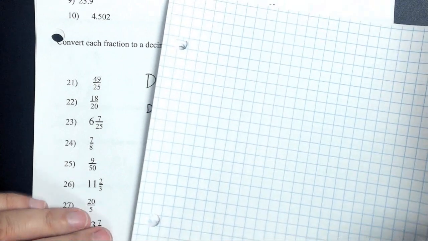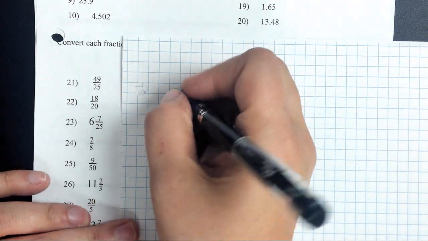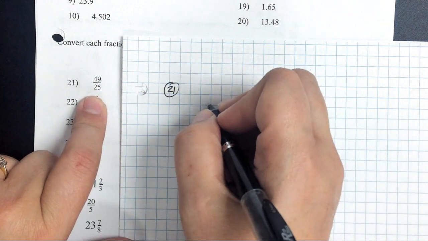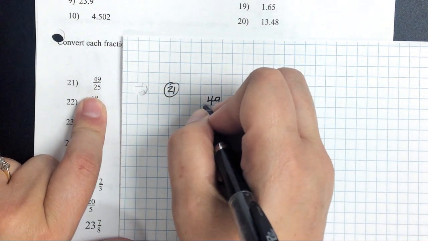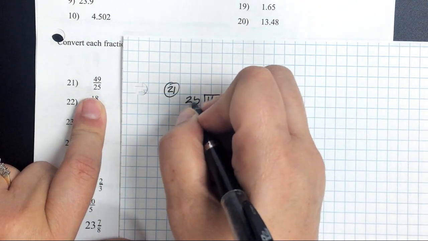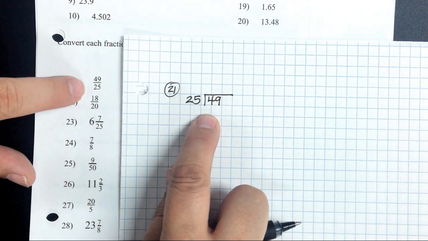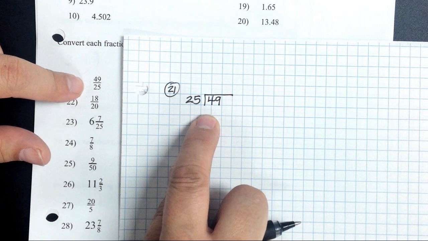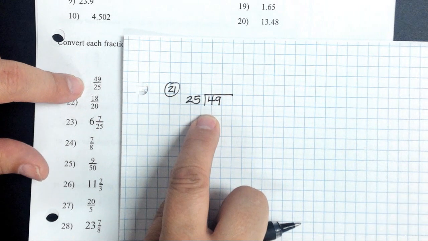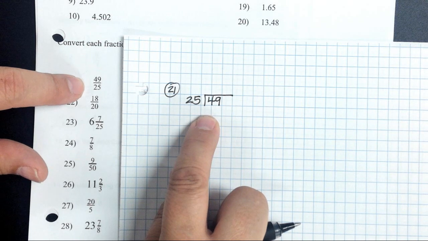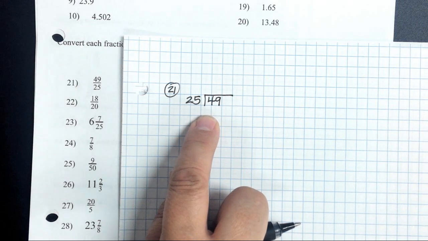Okay, here we go. Number 21. Let's do this one. So we're dividing. And again, we're starting numerator first. So 49 divided by 25. Now, this looks a little different from what we've done in the past. What kind of fraction is that? Improper. So guys, remember, if we have an improper fraction, if I were to change that to a mixed number, I would have a whole number and a fraction.